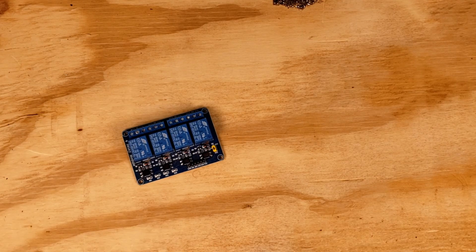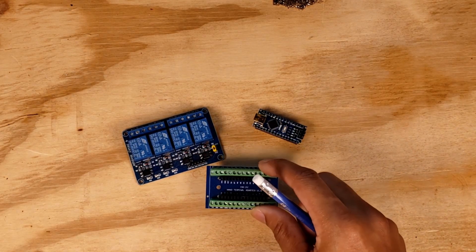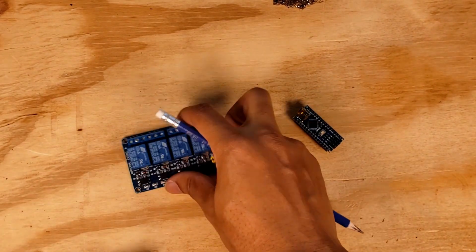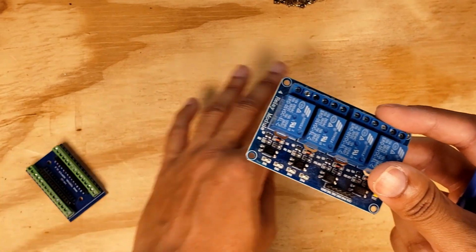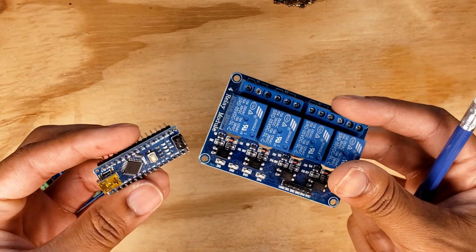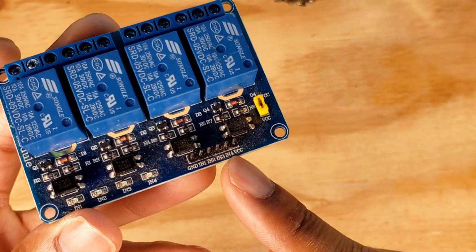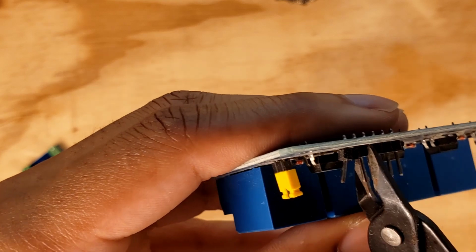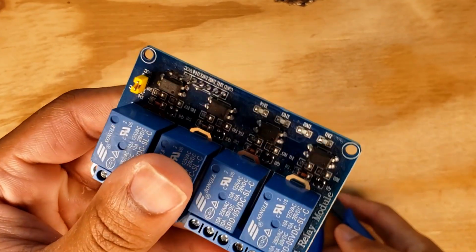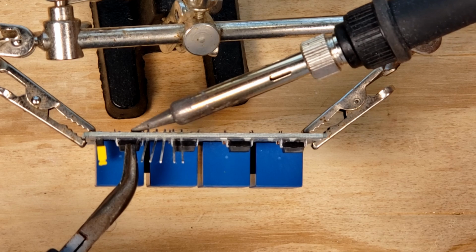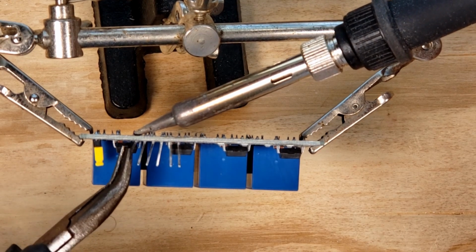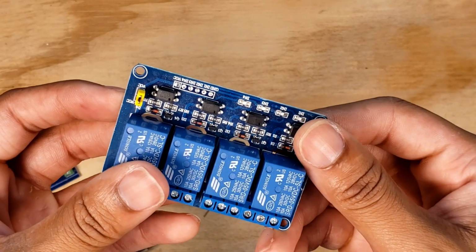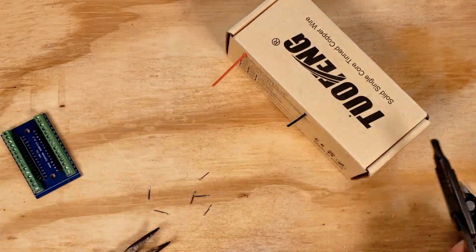I'll be using a relay and an Arduino Nano for the microcontroller, as well as this Arduino mount. I need to remove these pins from this relay, so I start by cutting off the black rubber mounting part. Once I got that off, I was able to use a soldering iron to just pull each pin out individually. Now that those are cleaned out, I can start soldering in my new wires.